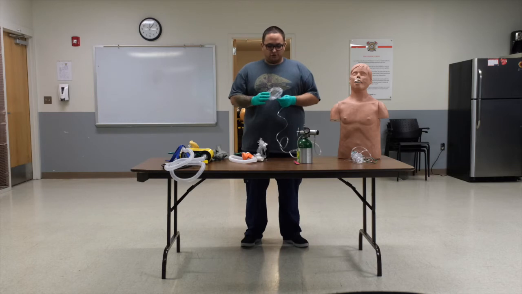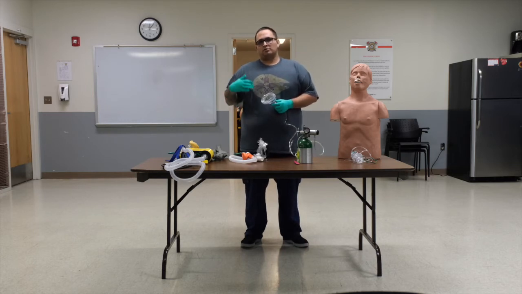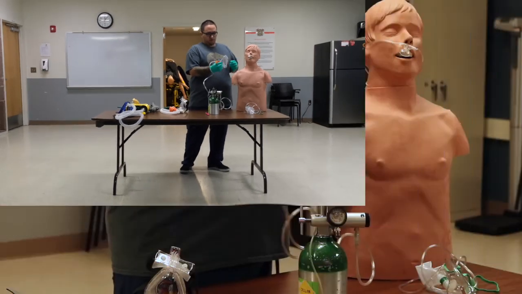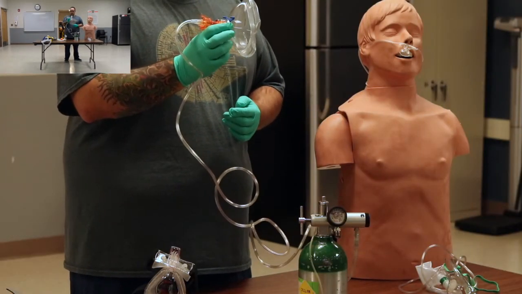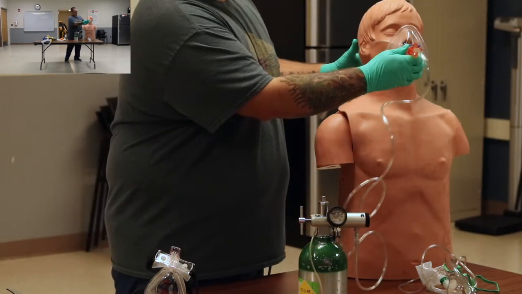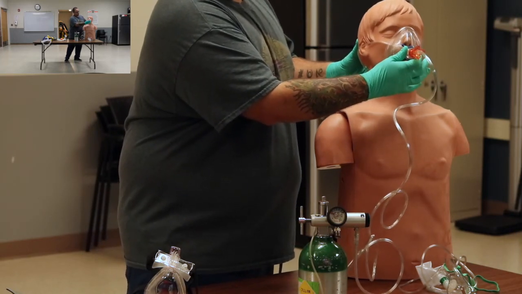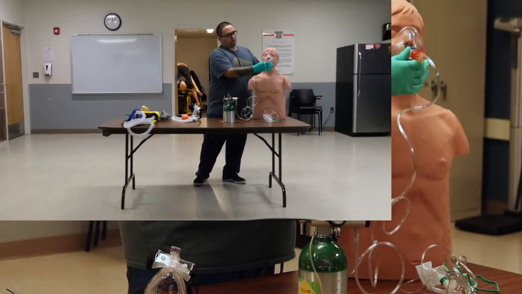So same way with introducing it to the patient, you want to make sure that you explain to them what CPAP is, what it does, explain that it's going to be a little bit uncomfortable. But as you are setting it up, same thing, the mask itself is equivalent to a BVM mask. So we want to make sure that we introduce the patient to it, we want to make sure that there's a good seal, and that they're tolerating it before we secure it.